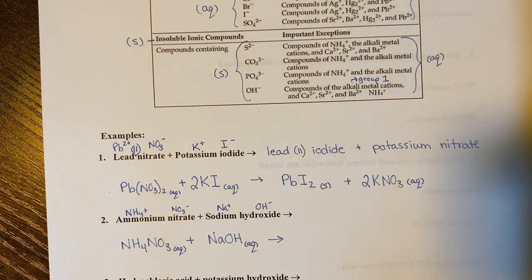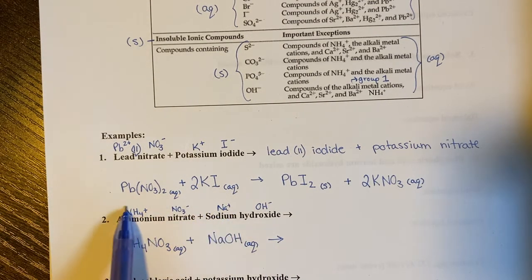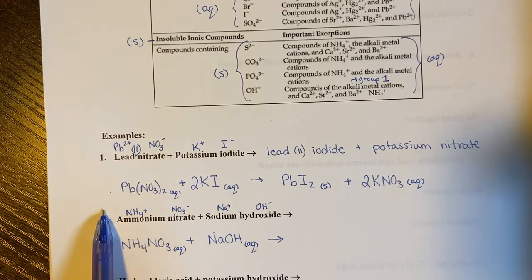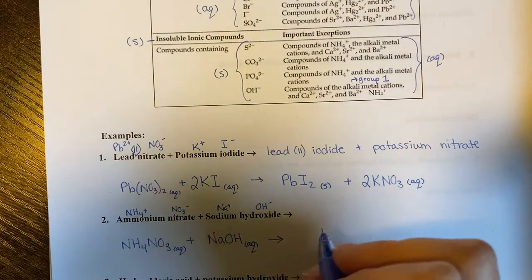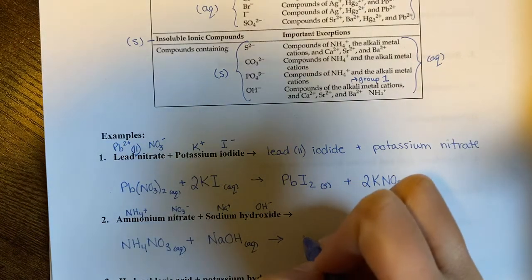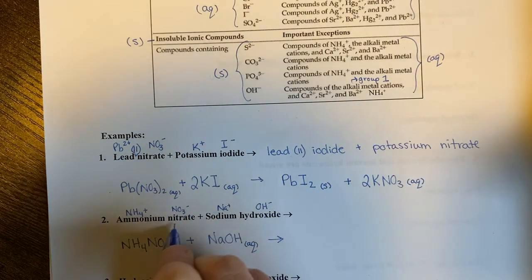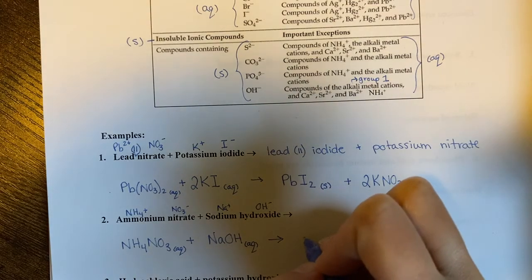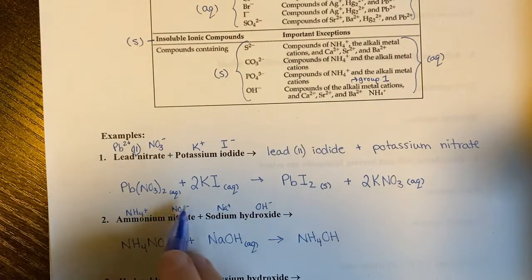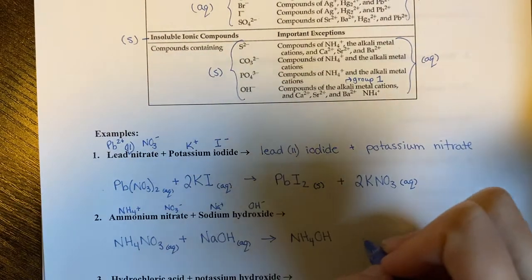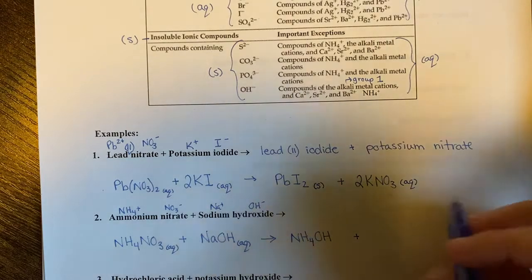To predict what our products are going to be, we're going to take the 2 positive halves, so the sodium and the ammonium, and they're going to switch places, swap partners, and give us ammonium hydroxide and sodium nitrate. So ammonium hydroxide, NH4OH. So these are all charges of 1. So when we swap them, it's still a 1-to-1 ratio.